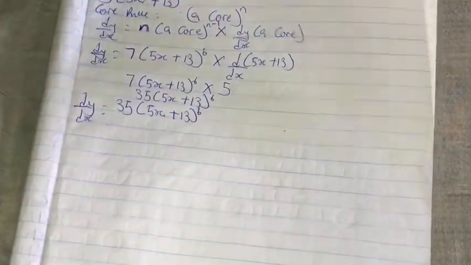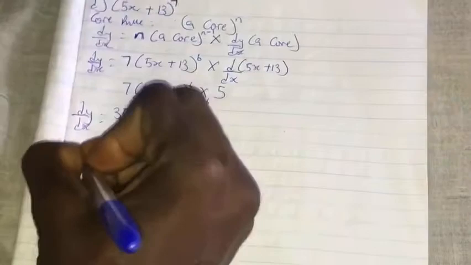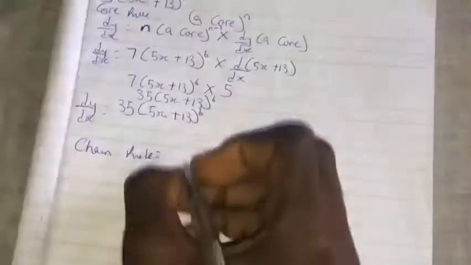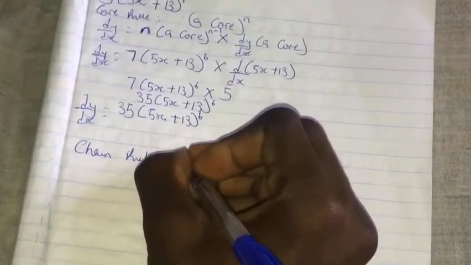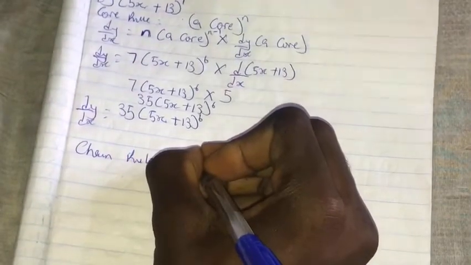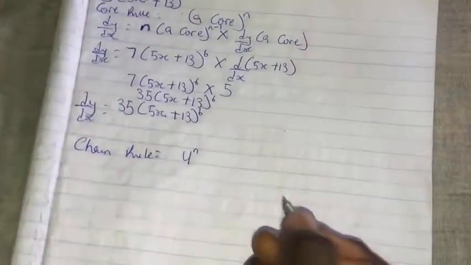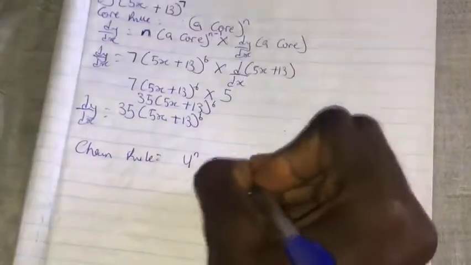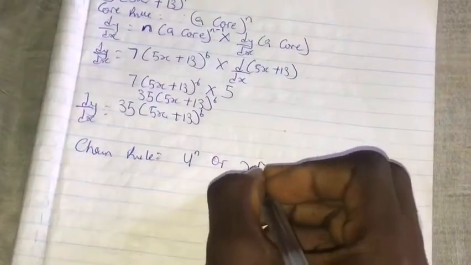But if I were to use our chain rule, so let me quickly go our chain rule. y is equals to u raised to power n, or we can say x raised to power n in bracket.